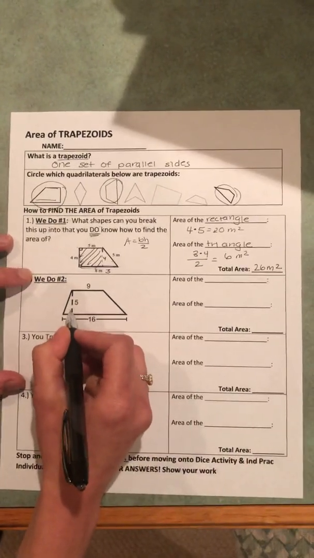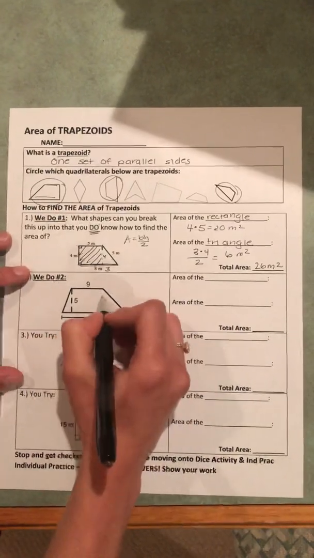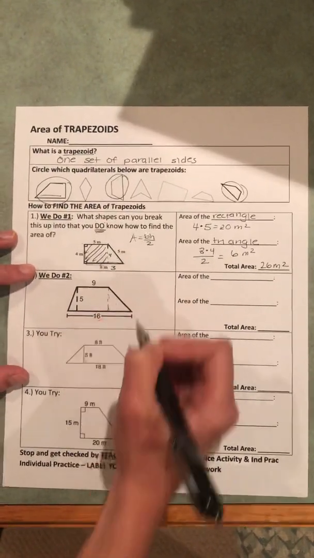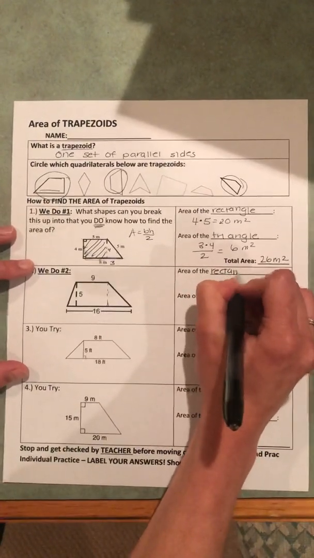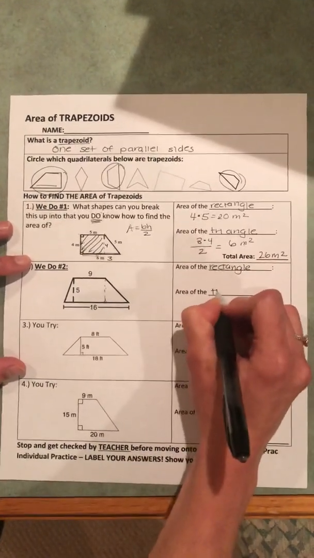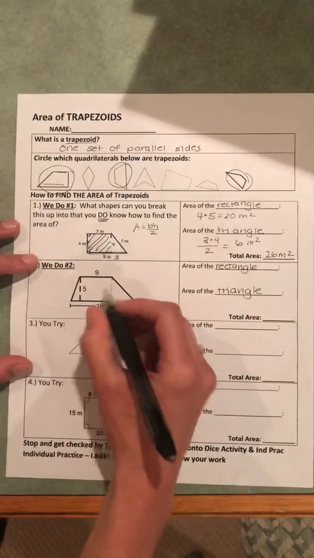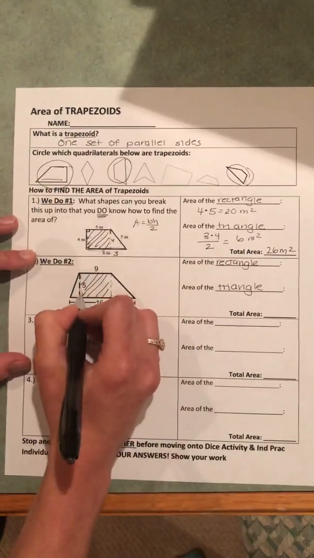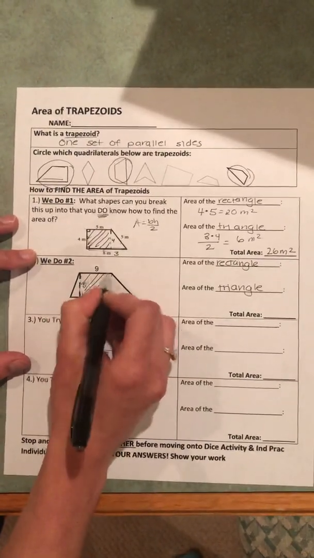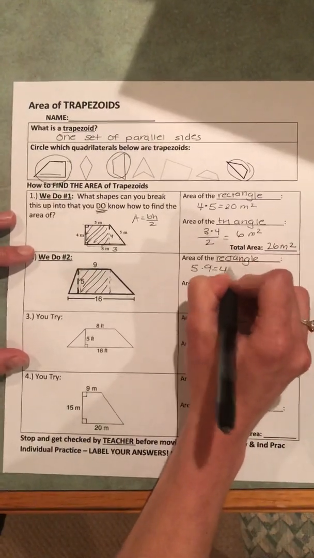This one's a little bit different, but we're going to use the same process. So if we see a trapezoid like this that looks like, if we split it up, it has 2 triangles, we're still going to find the area of the rectangle and the area of the triangle. Let's start with the rectangle. So I'm going to look at this part in the middle, and I can say, well, I know that it's 5 in the height there, and it's 9 long, so we're going to do 5 times 9 to get 45.